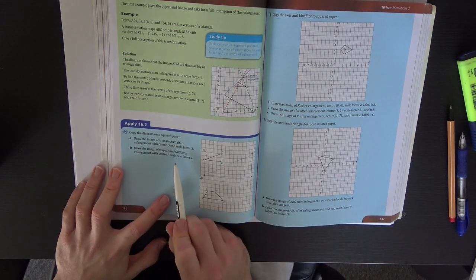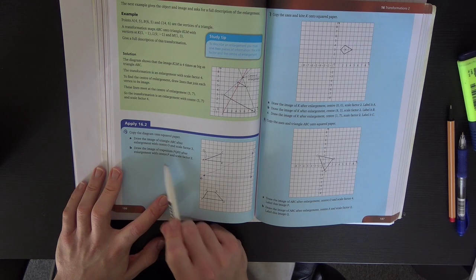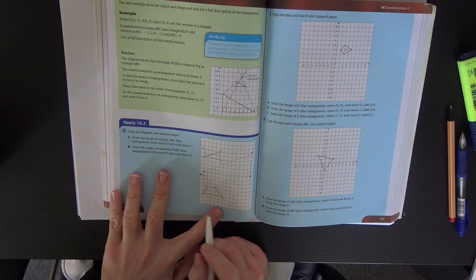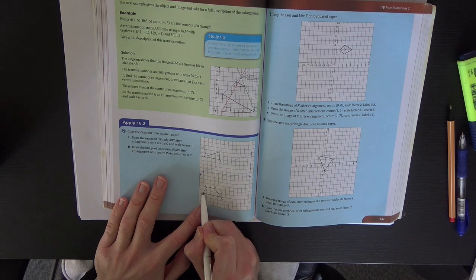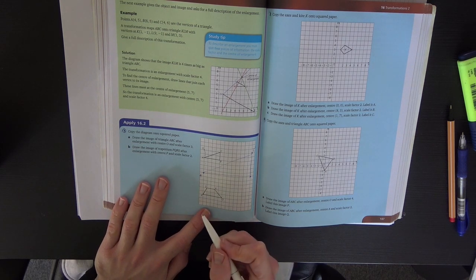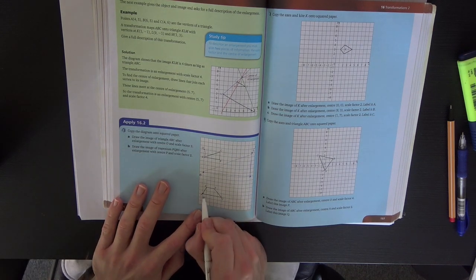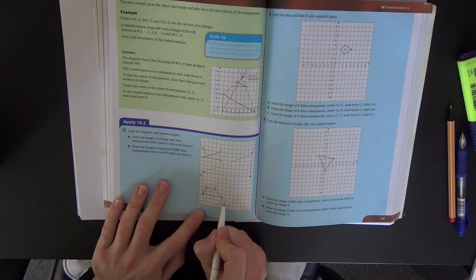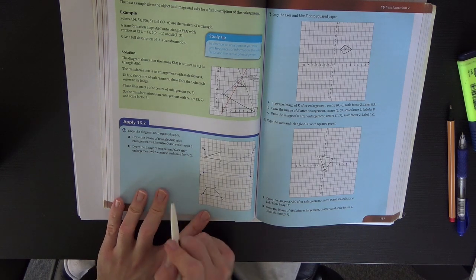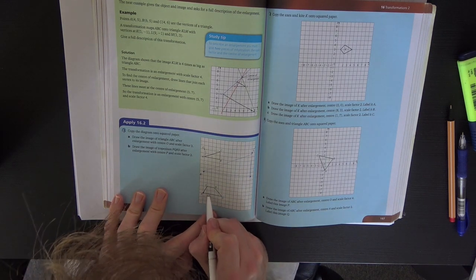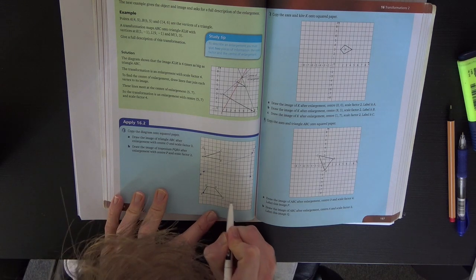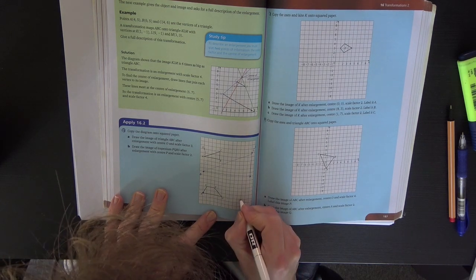Draw the image of trapezium PQRS after enlargement with center P, scale factor 2. So this is my center. This P point will stay there because 0 times 2 is also 0. So this is not going anywhere. Q is 5 away, so Q will be 10 away. 1, 2, 3, 4, 5, 6, 7, 8, 9, 10. This is my new Q.